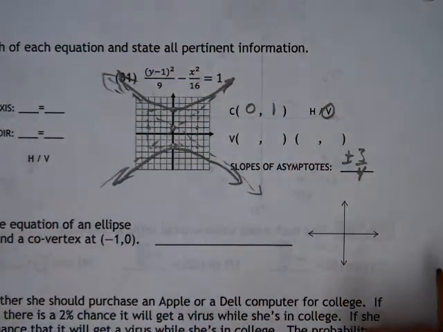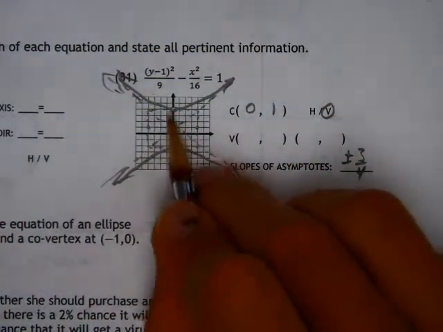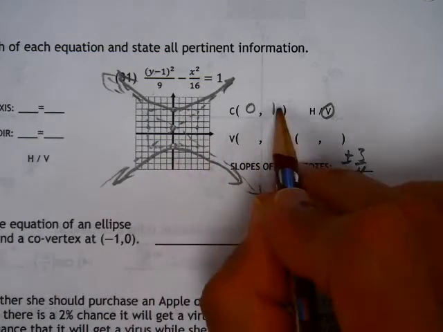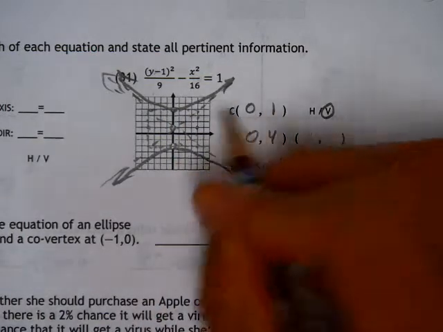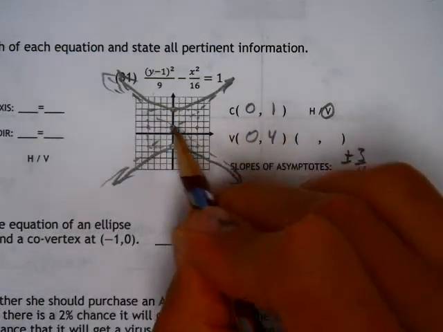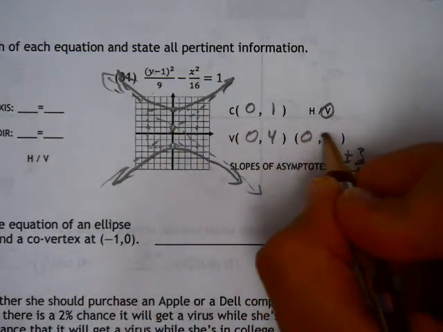There you go. Your vertices, as we can see here, are going to be above and below, so the y value is changing. 0, 4 is 3 units up from the 1, and 3 units down would be 0, negative 2.